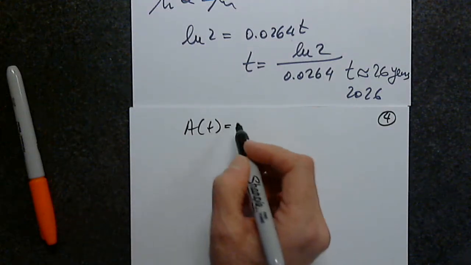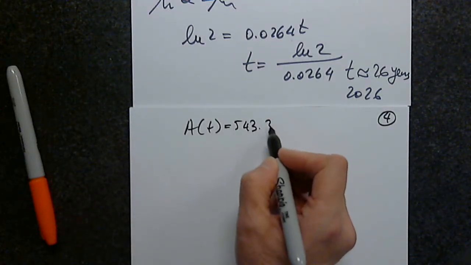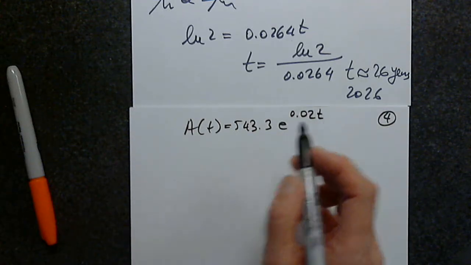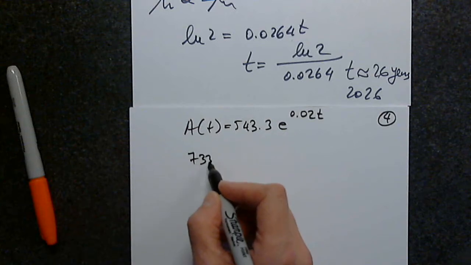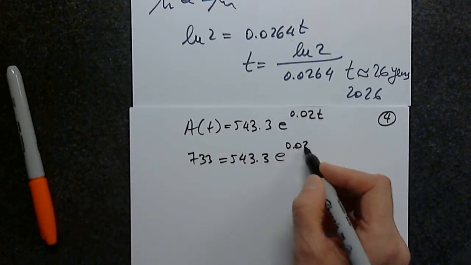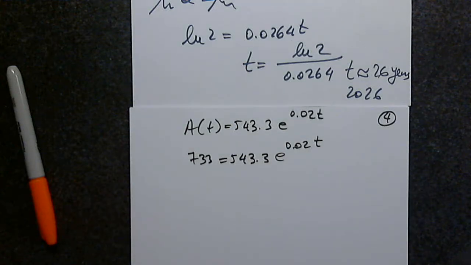A of t equals 543.3 times e to the 0.02t, and we want 733 to be 543.3 e to the 0.02t. So that's the exponential growth model.